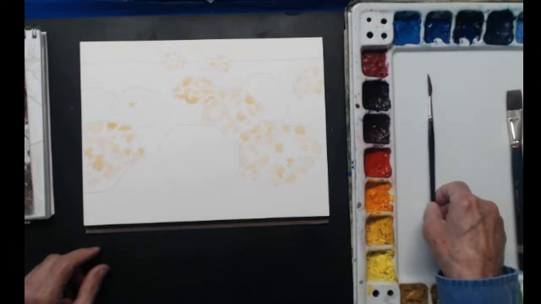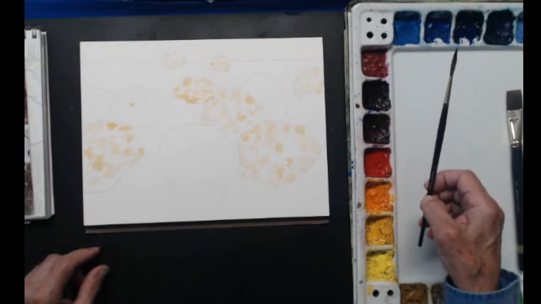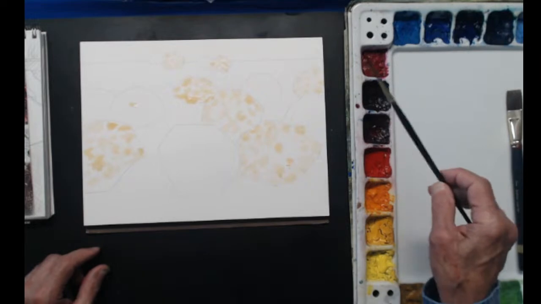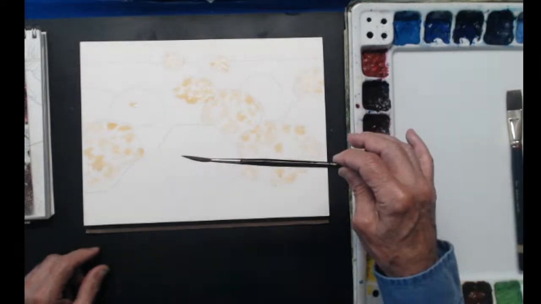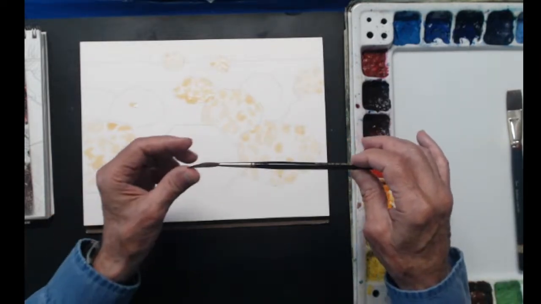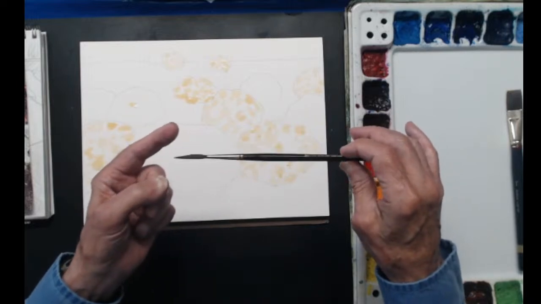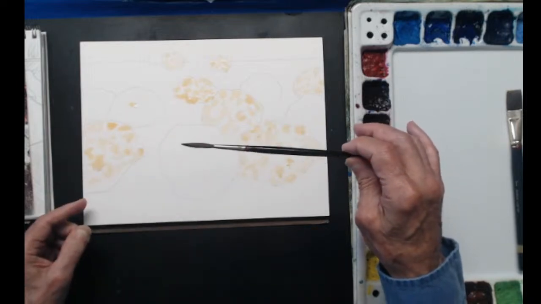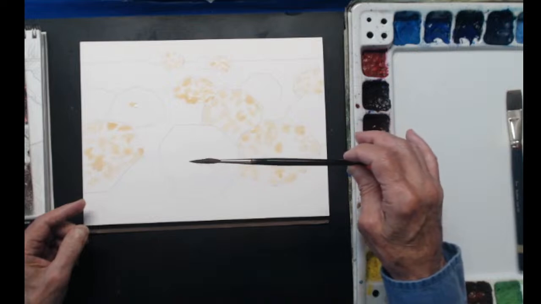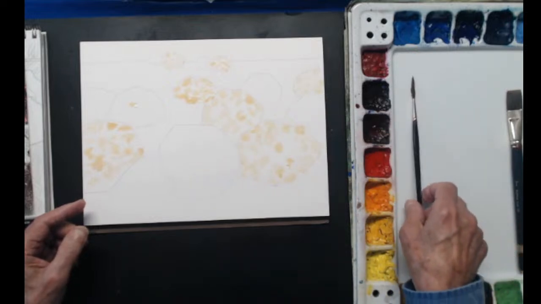And then the brushes, I'm going to use the Holbein number 4 rigger, which has nice long hairs to it, but it becomes very handy when I'm doing a little detail work or very intricate work. So I'm going to try that today with the rigger.